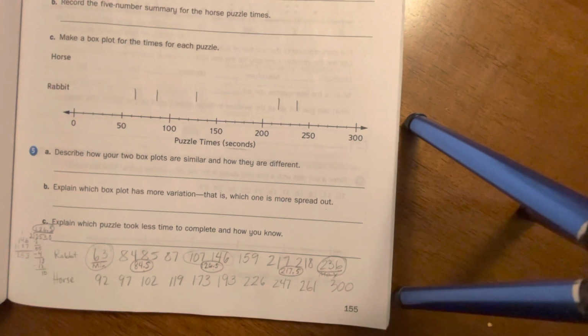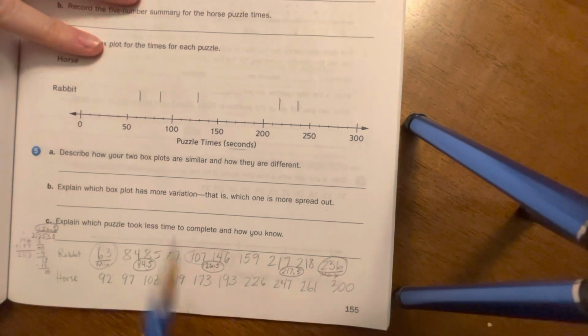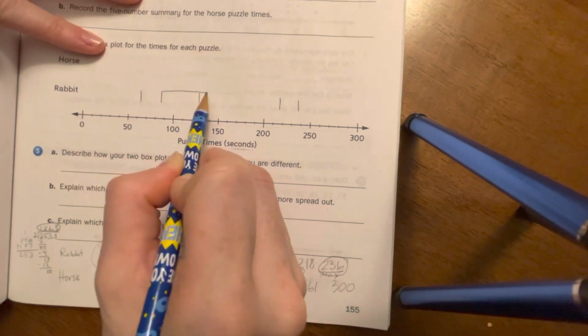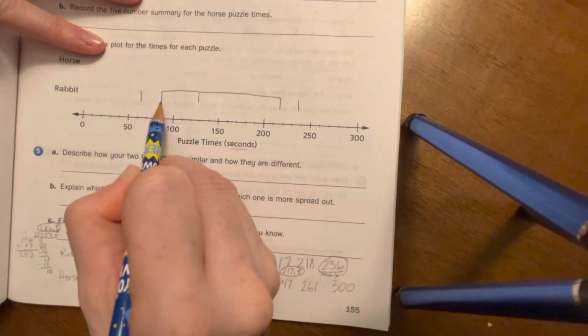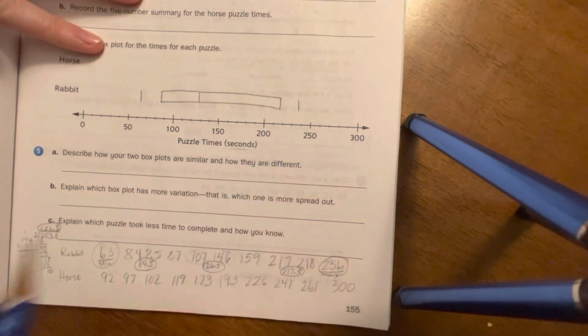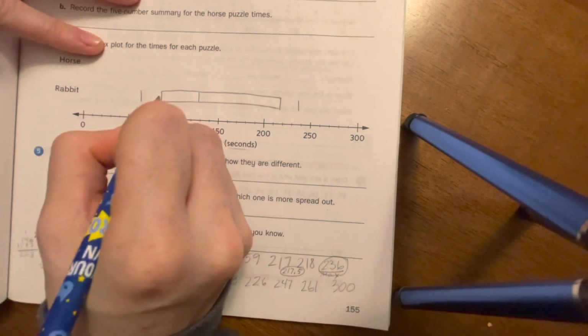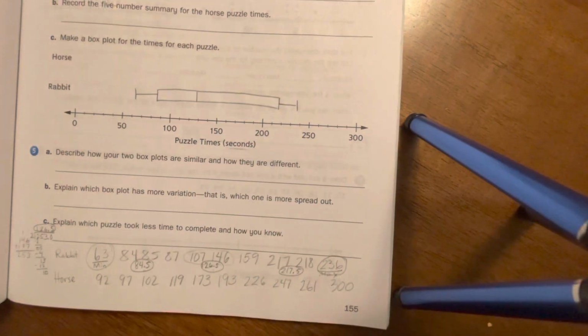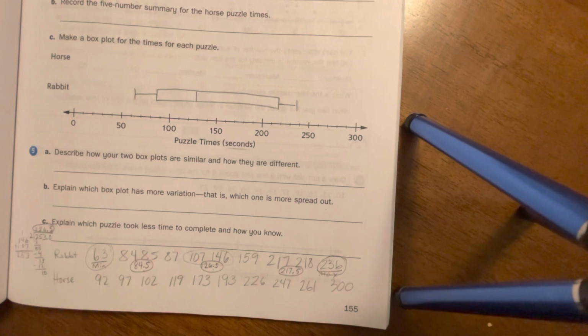Now, remember, when we make the actual box plot, all we do is connect our Q1 to our Q3 to make the box, and then connect the box to our minimum and maximum. So there's our box plot for the rabbit times.